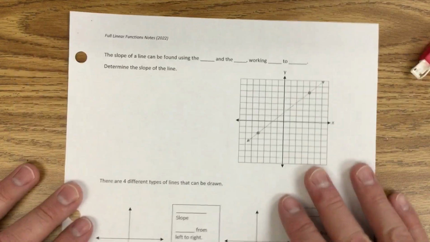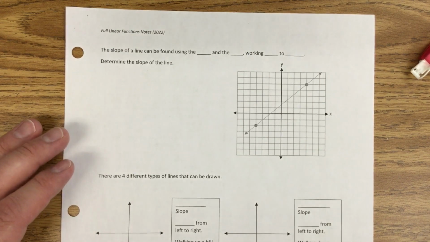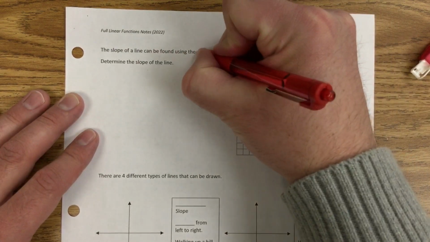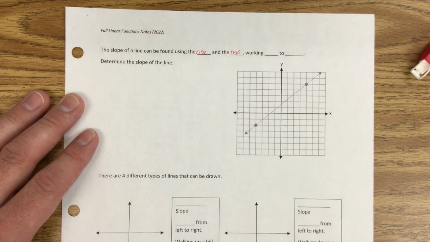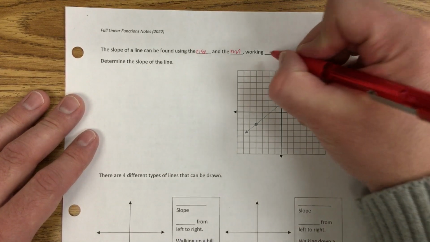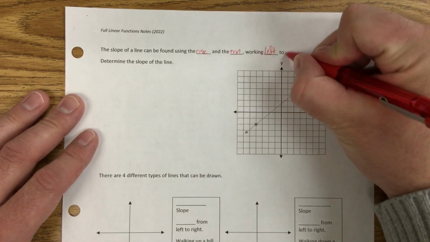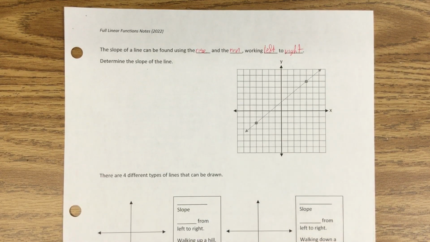All right, let's take a look at the next page that we're going to go through here. The slope of a line, again, like I talked about, can be found using the rise and the run. Now we're going to move into a linear equation here when it's graphed out as a linear function. And again, this is always working from left to right.